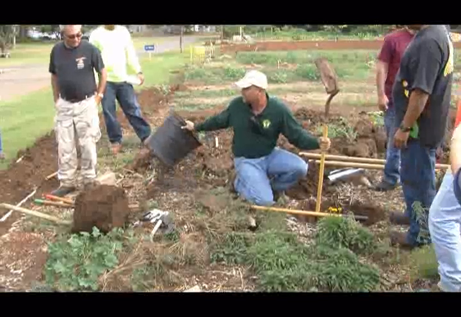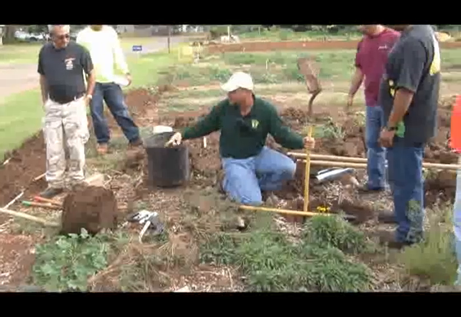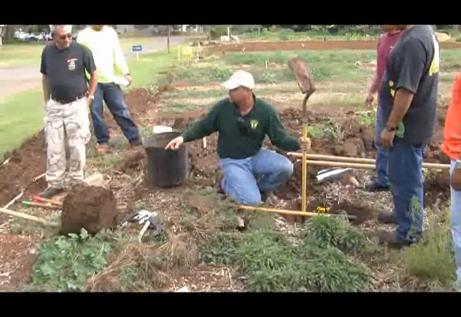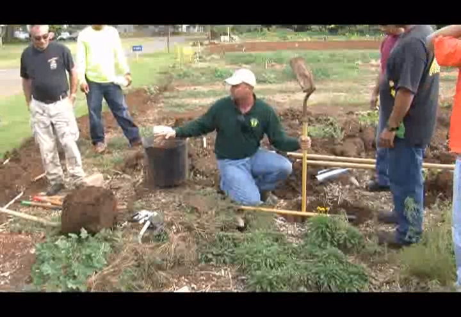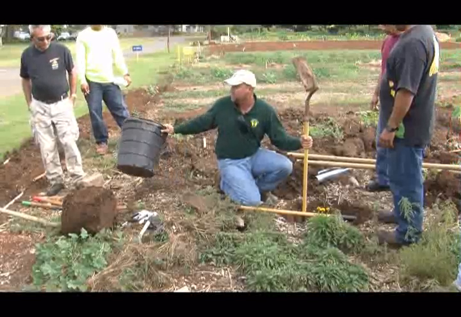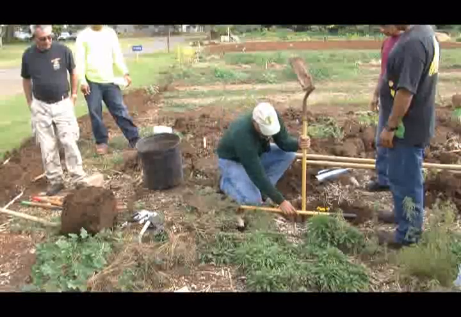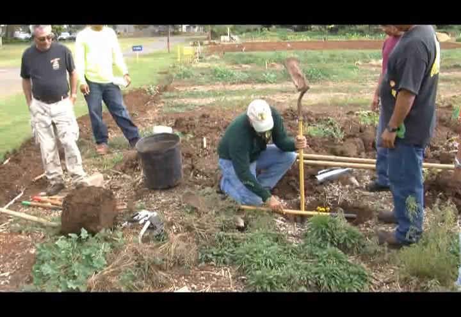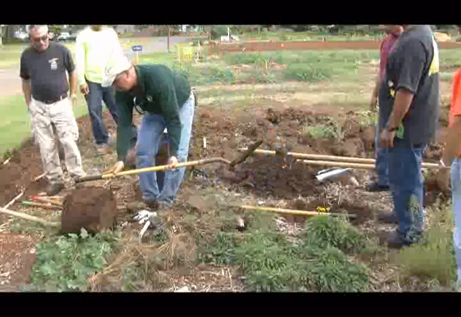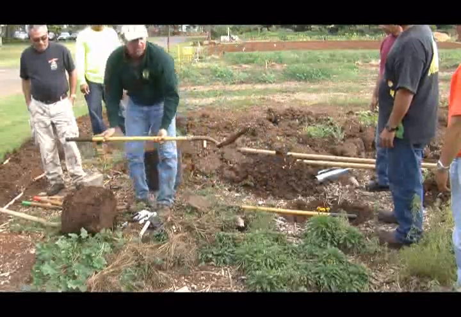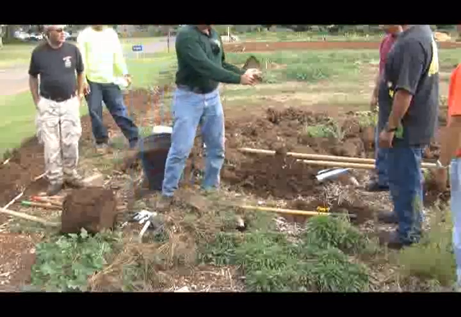You cannot go by the size of the pot, we're going by what the root ball is. That's when they say 2 to 3 times the size, it's the size of the root ball, not necessarily the pot, because this is only halfway filled. So right here, if we're going by the depth, this is how deep we're at. So we still got to go down a little bit more, about up to here.